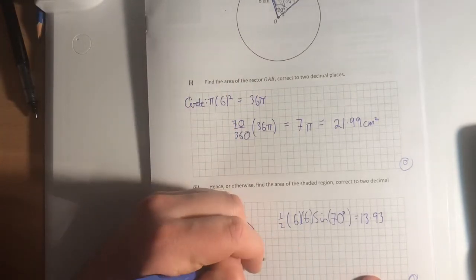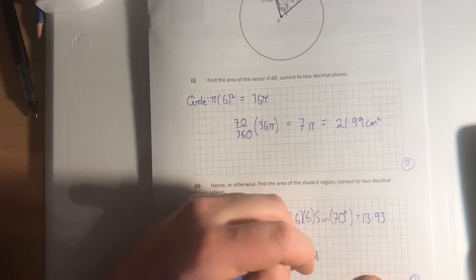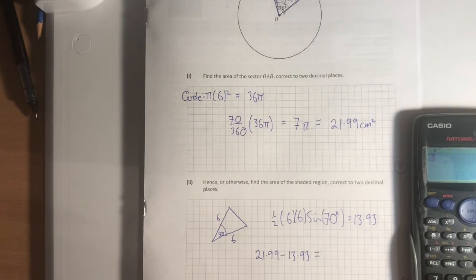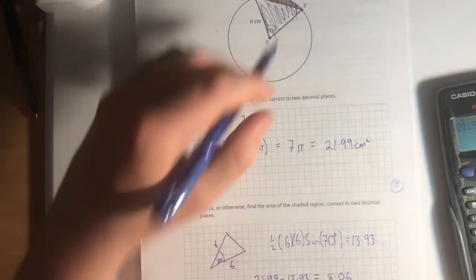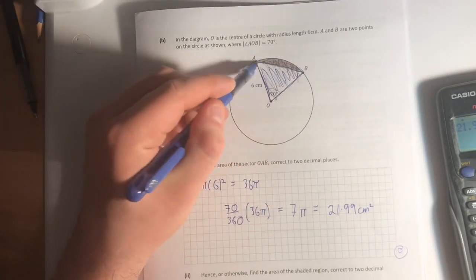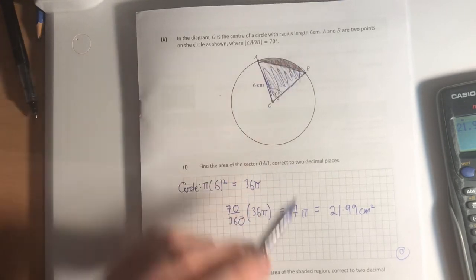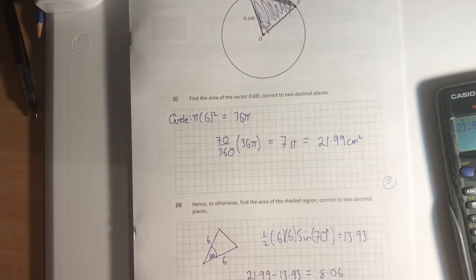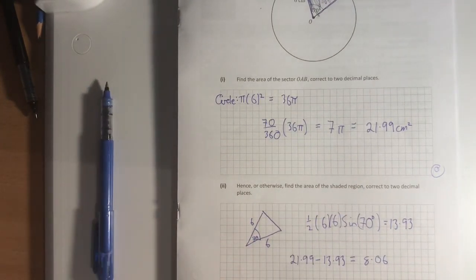So I'm going to take 13.93 away from 21.99. So it's 21.99 minus answer equals 8.06. So there's 8.06 centimeters squared up here, and there's 13.93 centimeters squared down there, and together they make up 21.99 centimeters squared. I think that's the entire question 6. So that's the entire question 6 answered. Okay.